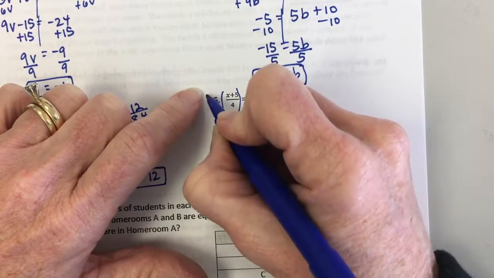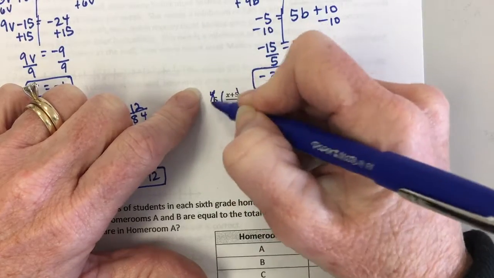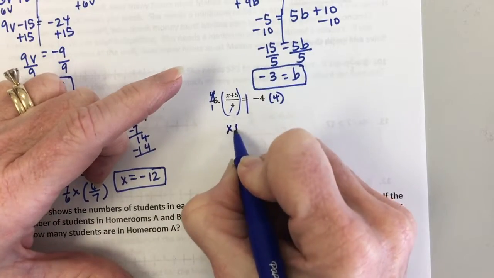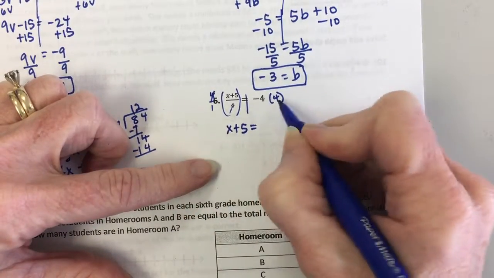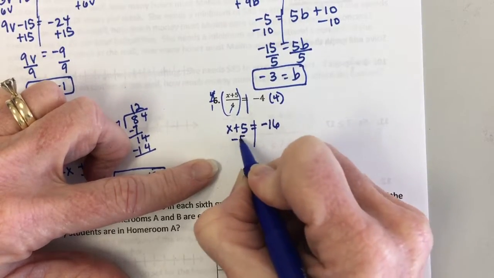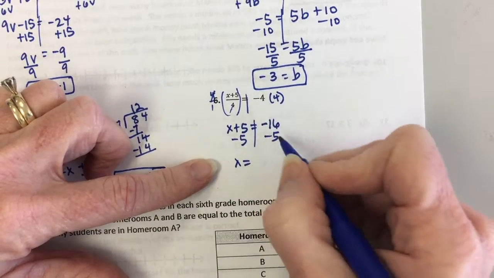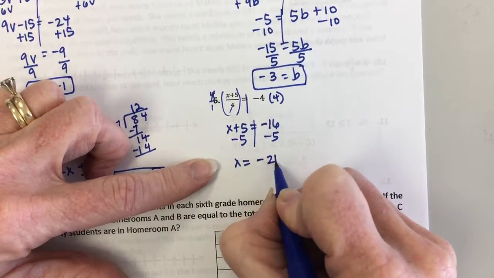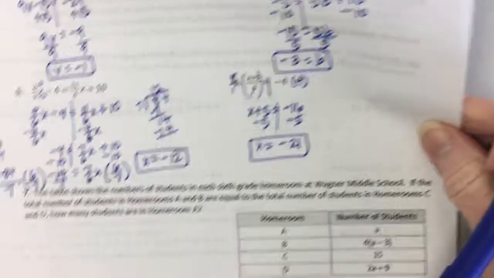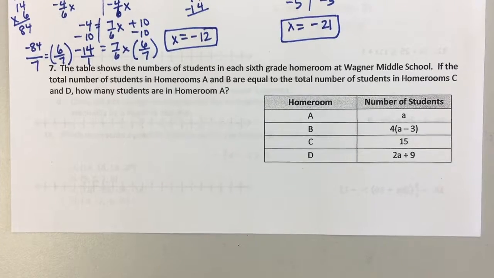All right, so I'm going to multiply. It's like I'm multiplying this whole thing by 4, multiplying this side by 4. All right, so these 4s go away because it's like 4 over 1, and so I still have the x plus 5 on this side, and then 4 times negative 4 is going to be negative 16, and then to solve it, I'm going to subtract 5. Okay, again, negative 16 minus 5, same thing as negative 16 plus negative 5, so negative 21. That's my answer.